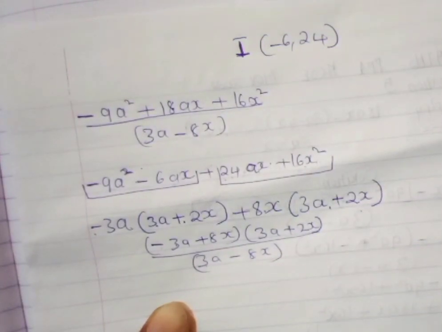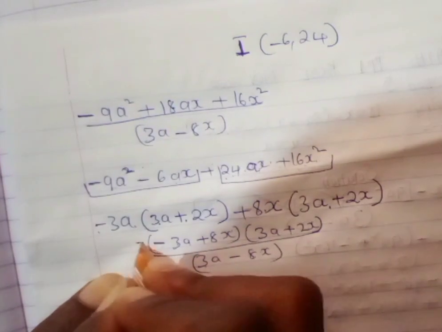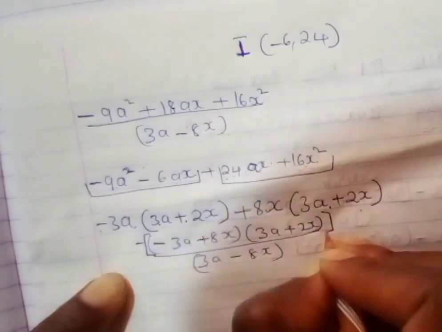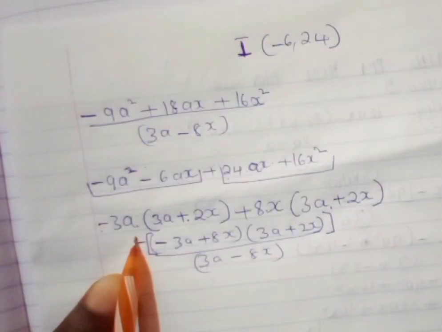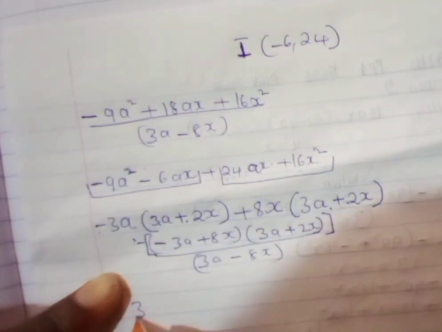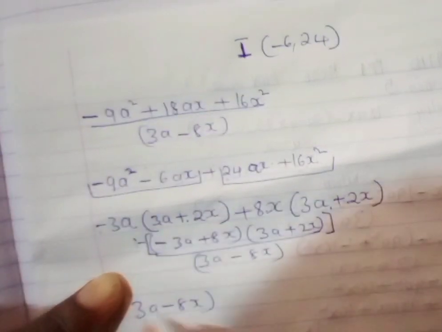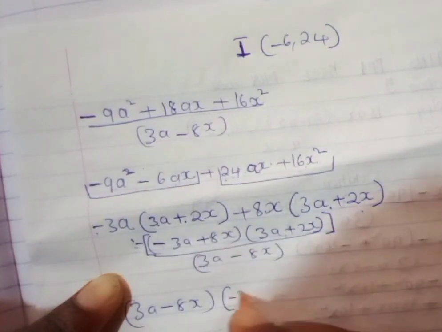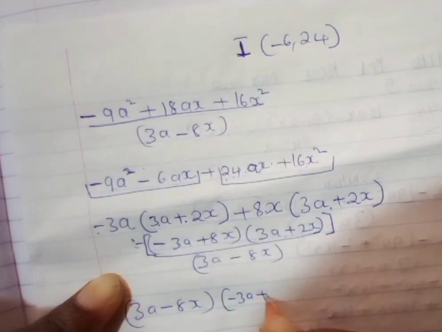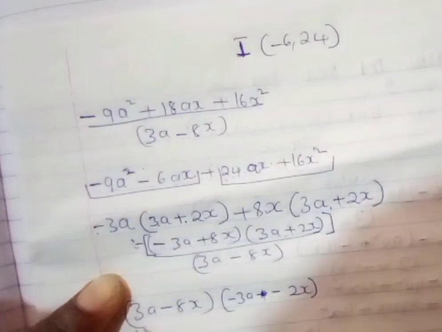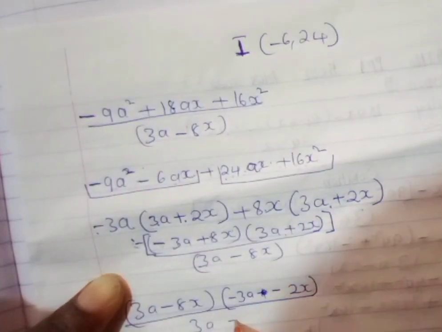So basically there's a concept. We introduce a negative here, where that negative will affect everything in this bracket. So when we make a negative here, negative and negative become positive. So you remain with 3a. The negative and positive become negative, that is minus 8x. And I've said this negative affects even here. So this one becomes negative, 3a plus 2x, out of 3a minus 8x.